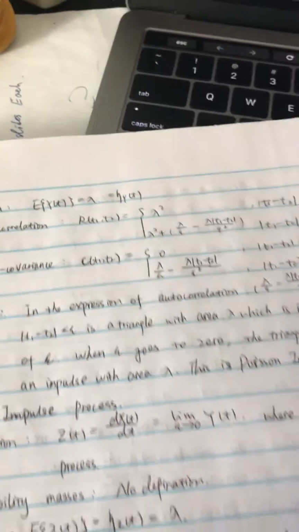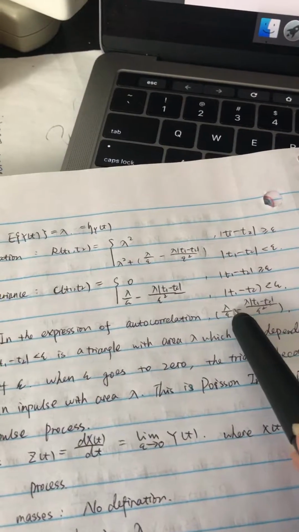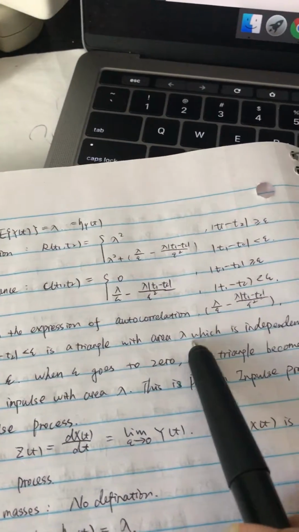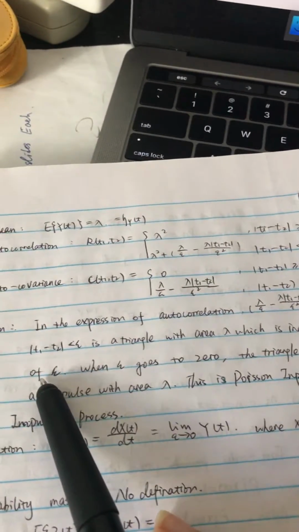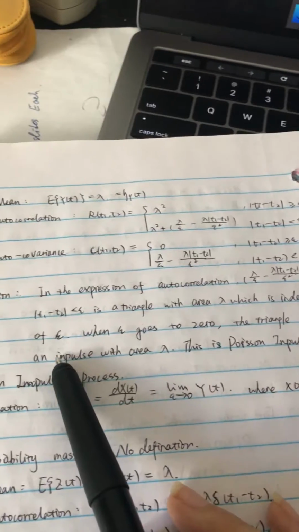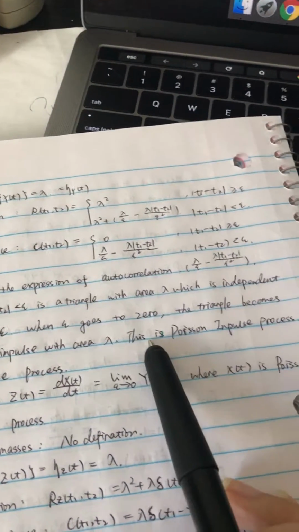In the expression of the autocorrelation, this part is a triangle with area lambda, which is independent of delta. When delta goes to 0, the triangle becomes an impulse with area lambda. This is the Poisson impulse process.